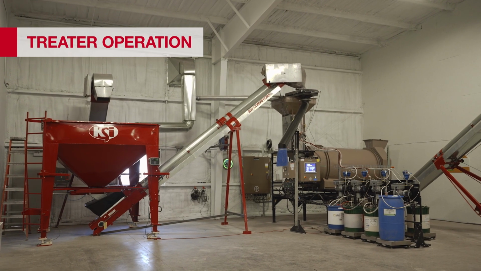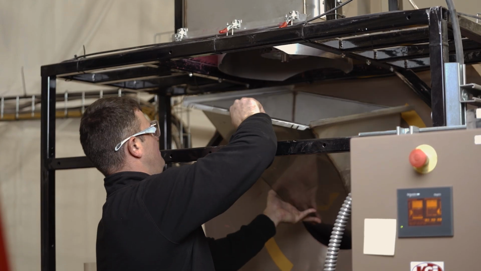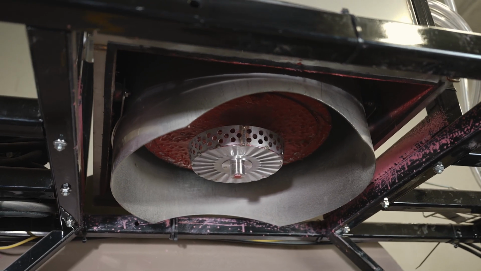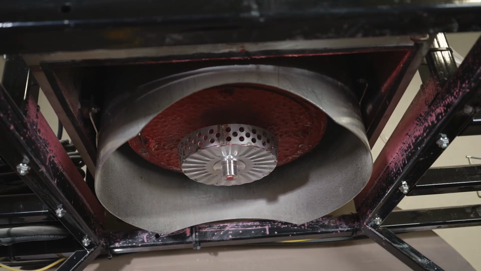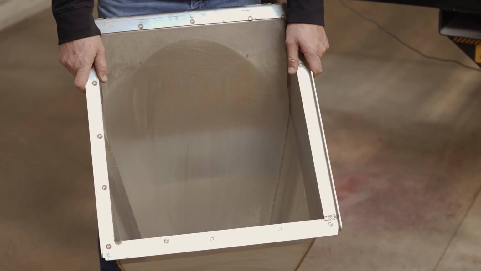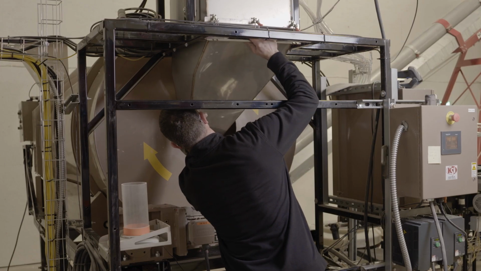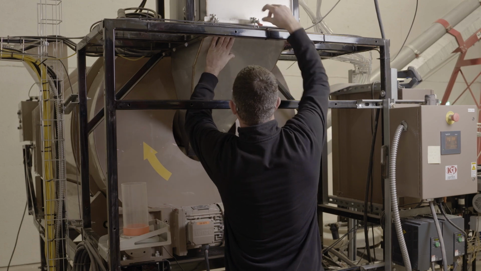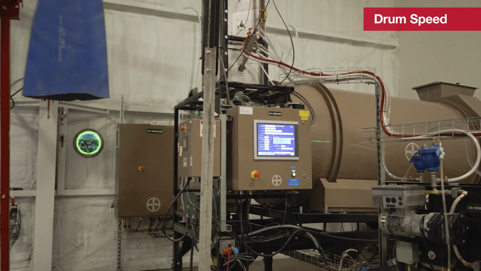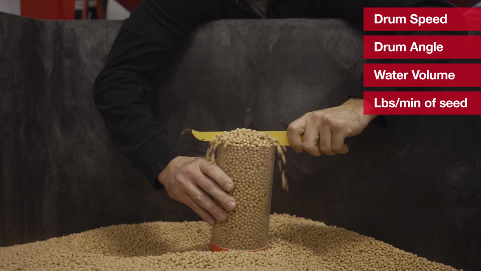Now, let's cover some tips to get the best results from your seed treater. Keeping the atomizer clean and clear of buildup ensures even and consistent coverage of the seed as it flows past the atomizer for the primary treatment distribution. It's a good practice to have regularly scheduled disassembly, thorough cleaning, and clearing of any residue or treatment buildup that may cause improper operation. Achieving optimum drum performance is dependent on drum speed, drum angle, water volume, and pounds per minute of seed in the drum.